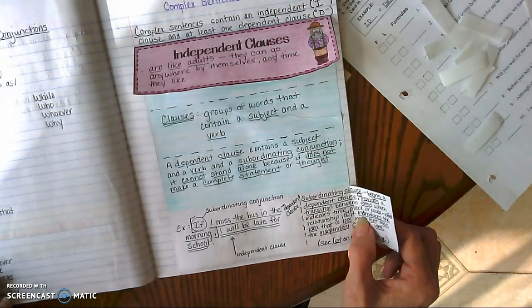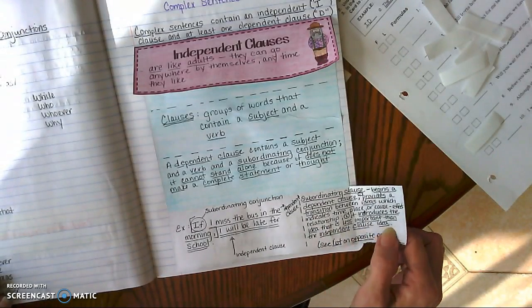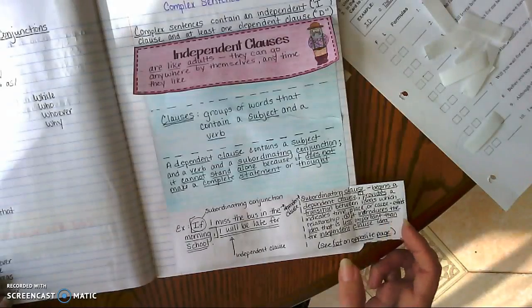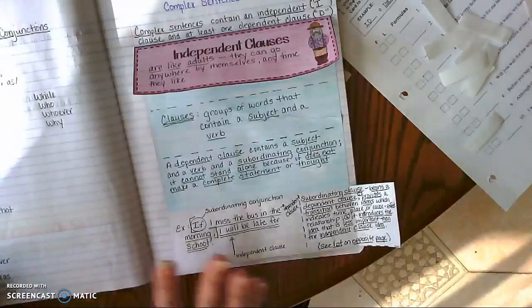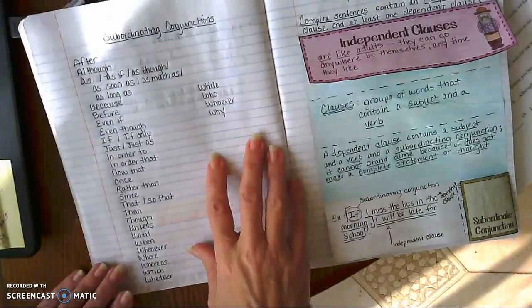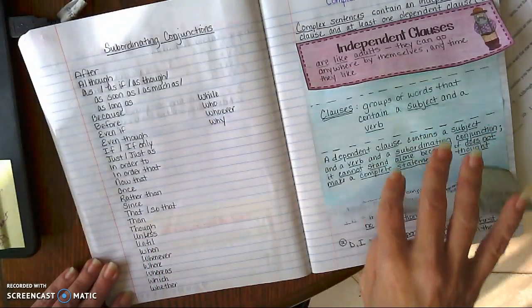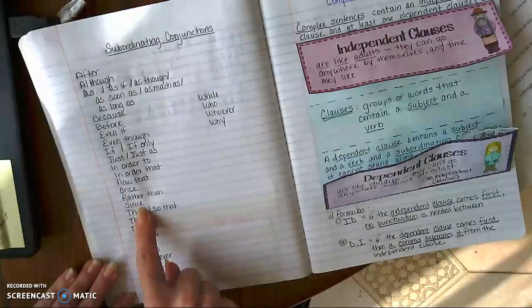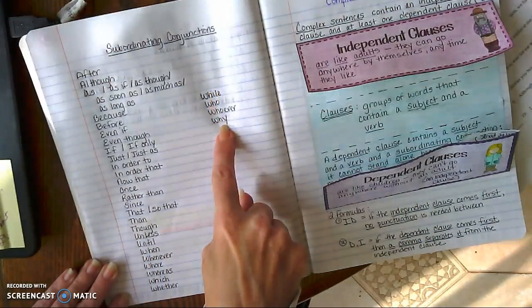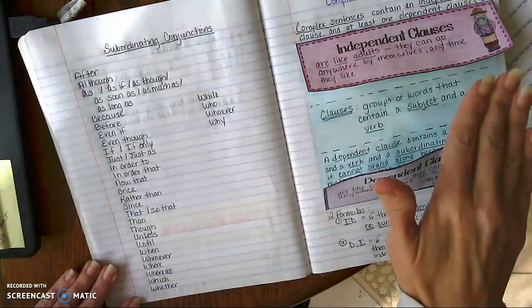It introduces the idea that is less important than the independent clause idea. And then I've written "see list on opposite page." Again, the list of subordinating conjunctions is right in my PowerPoint as well, so you can copy them down. On the left side, opposite of my complex sentence notes, I have written the list of subordinating conjunctions. Okay? And this will help you as you're doing your homework.